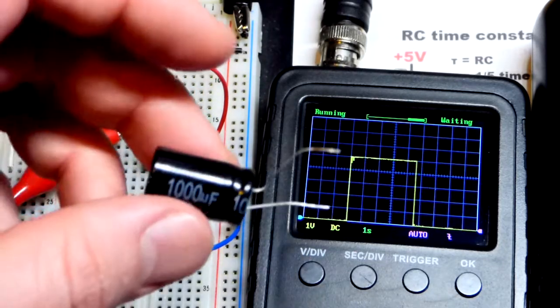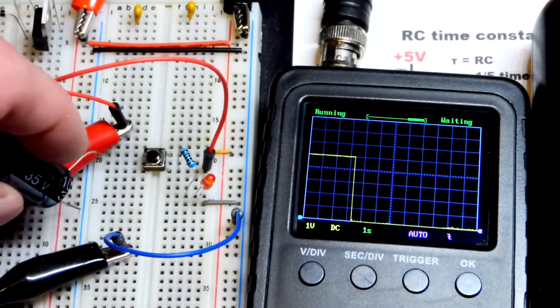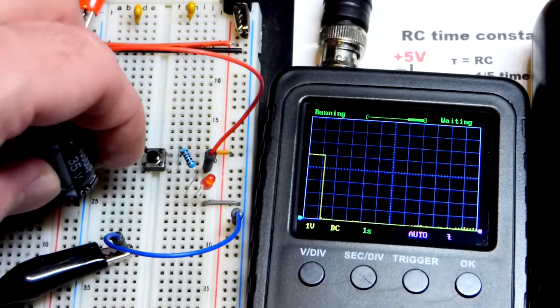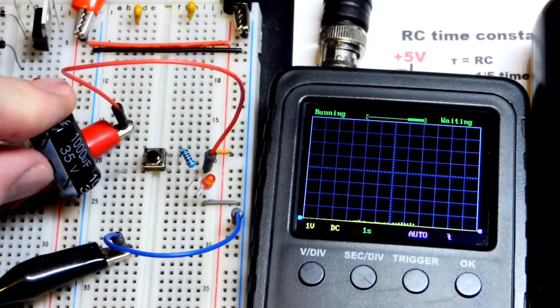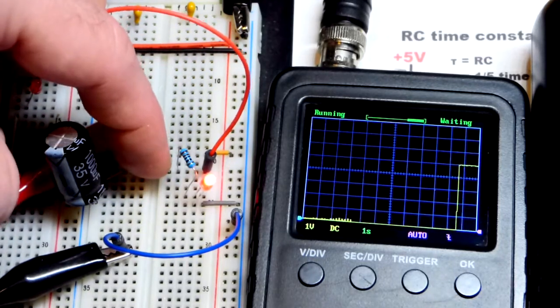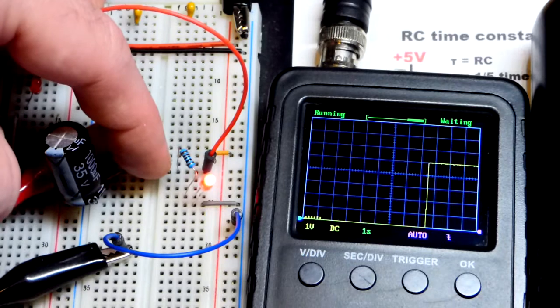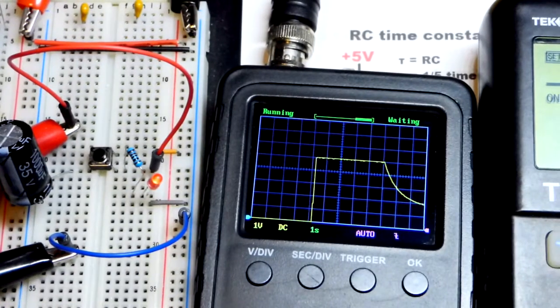So now we'll add the capacitor, 1000 microfarad, and that connects straight across through this switch, and we should see about a volt on there. No, we don't, so I must have discharged this. But now when we hit the button, you can see we got the 5 volts again, and when I release the button, it slowly curves its way down.